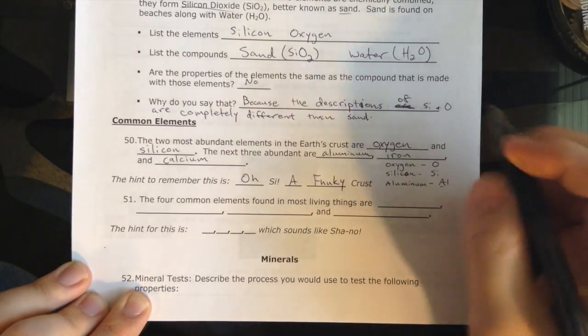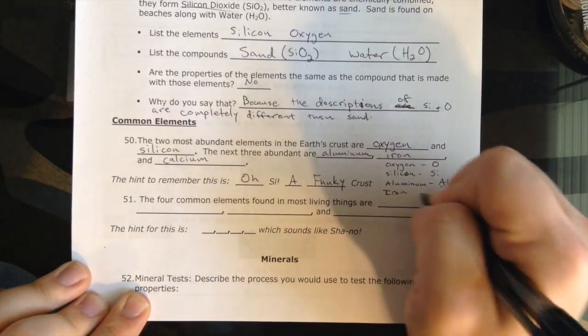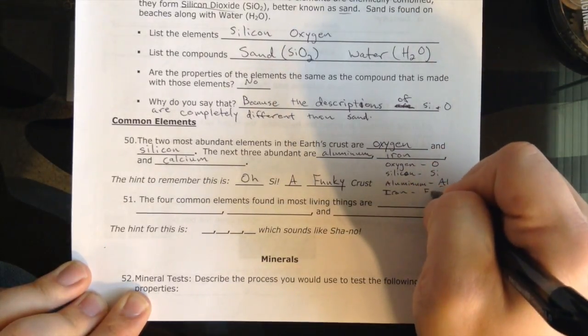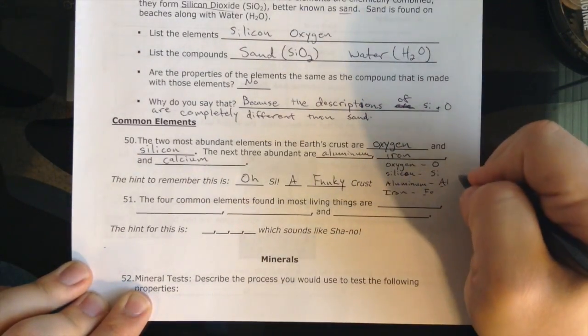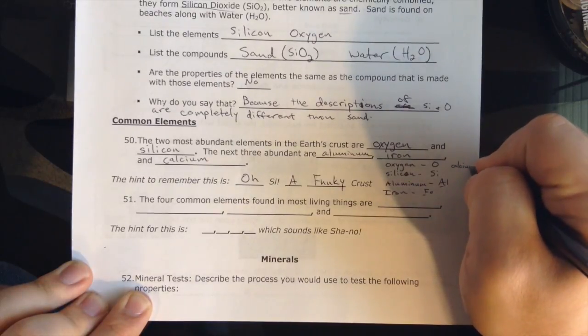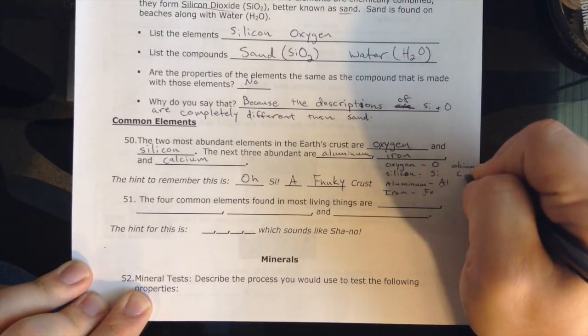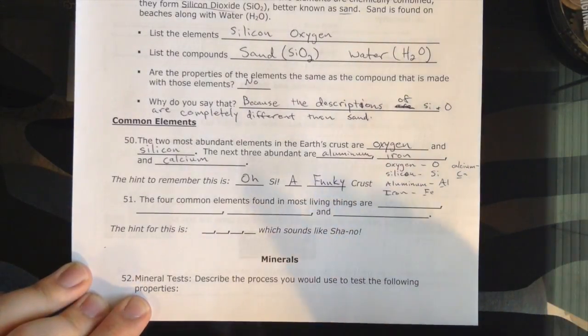It starts with an A. Iron is Fe. It starts with an F. And then calcium is Ca, but it starts with a C. Just kind of a little way to remember that.